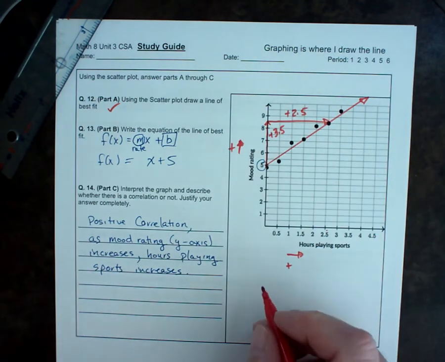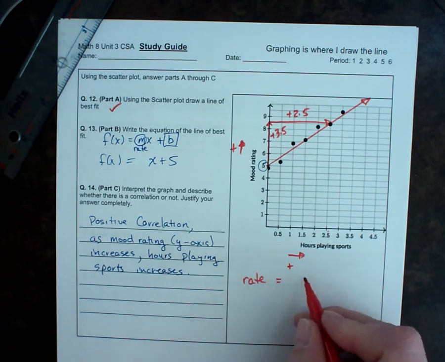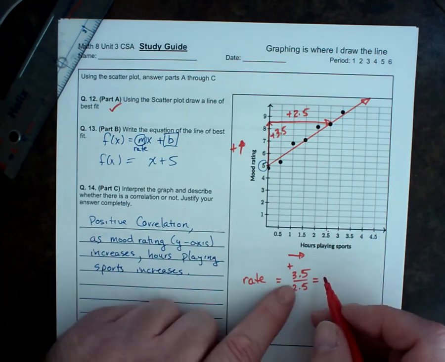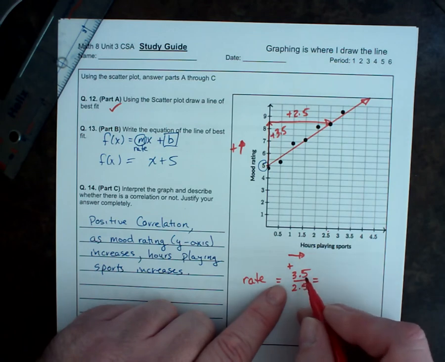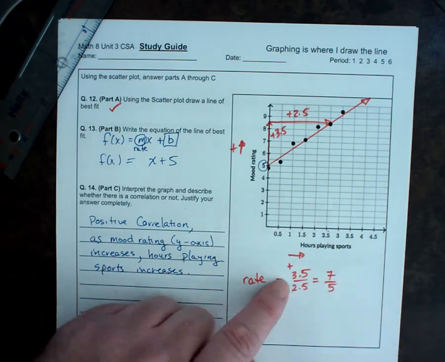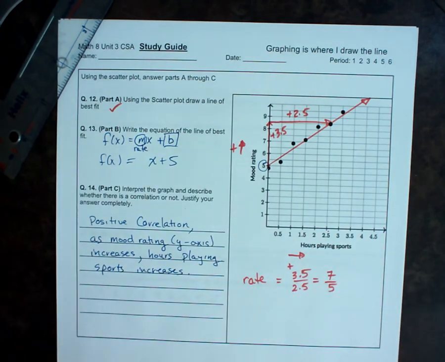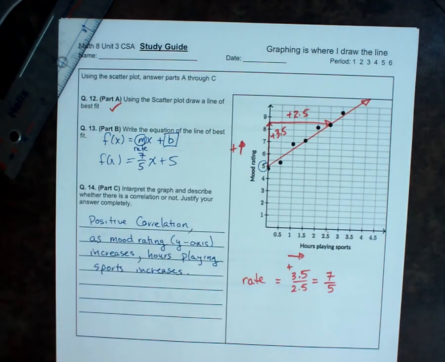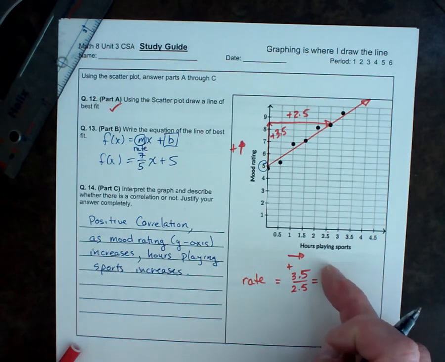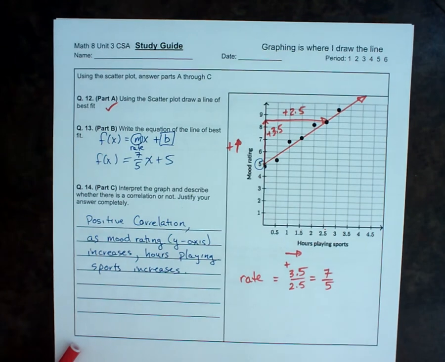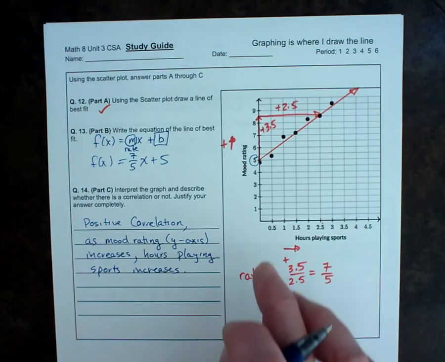So my up portion, my rate, is equal to 3.5 over 2.5. Now these share a 0.5, or I could just double them both, and I can do 7 over 5. Those are the same. But it's a best fit equation, so you might come up with something slightly different.